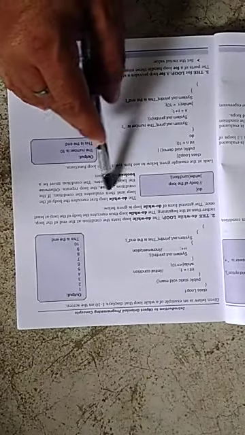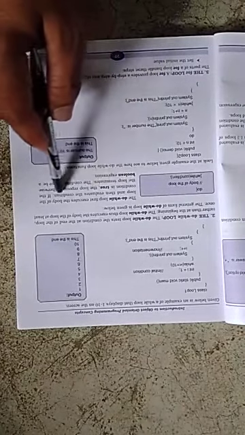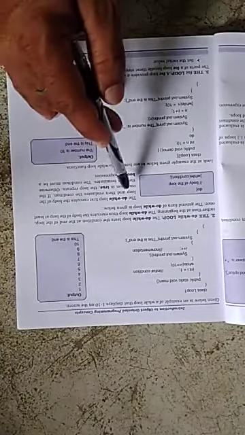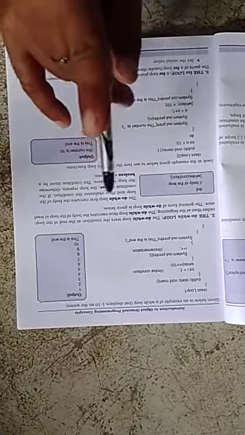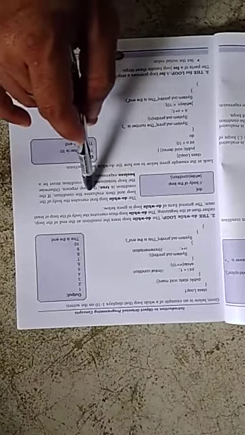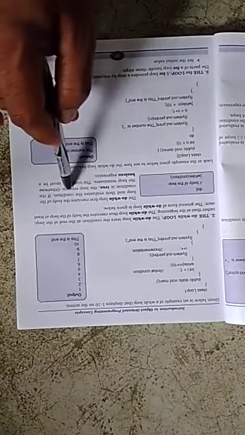Okay, what will it do? The do while loop first executes the body of the loop one time before reading the condition, and then it checks the condition.